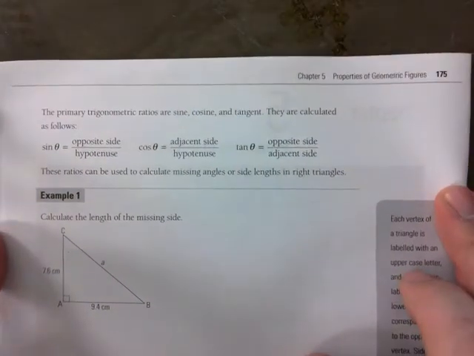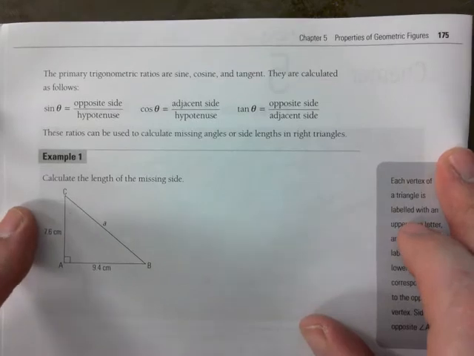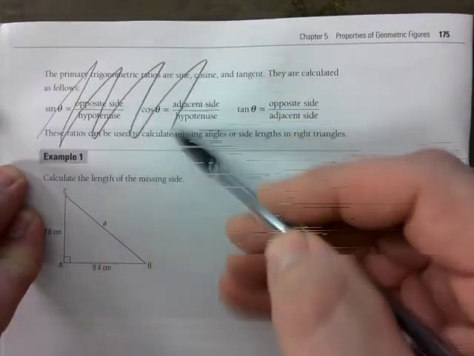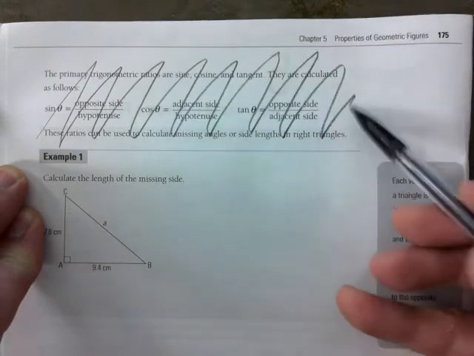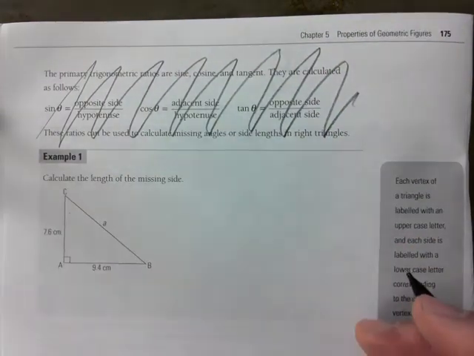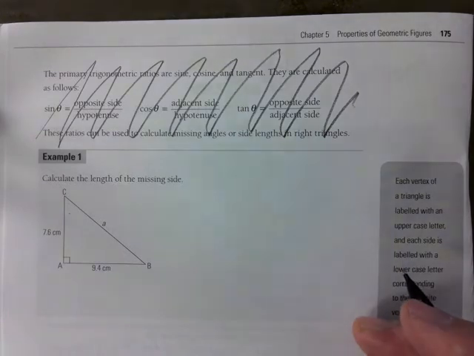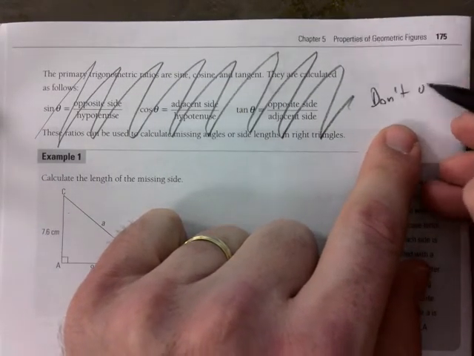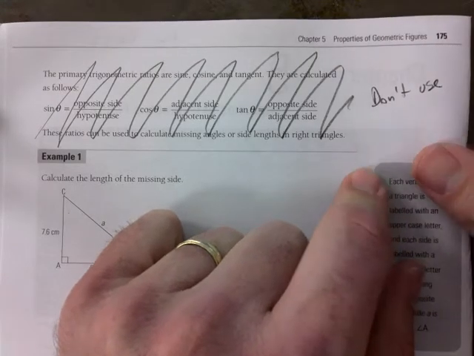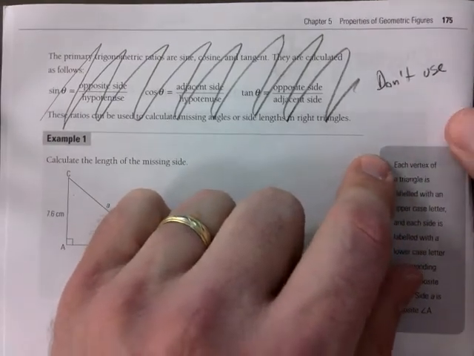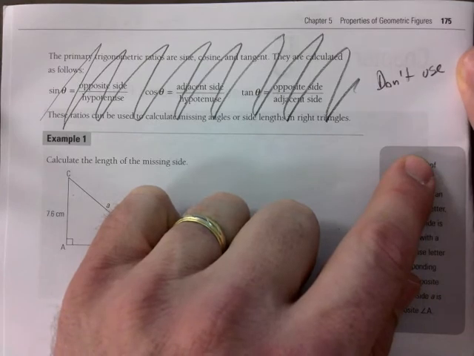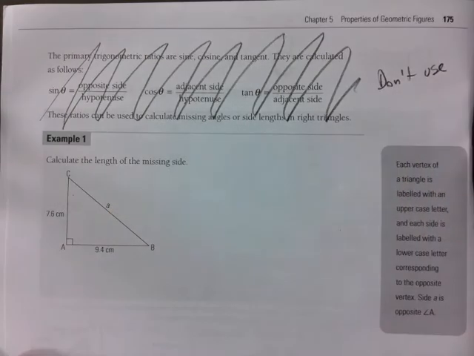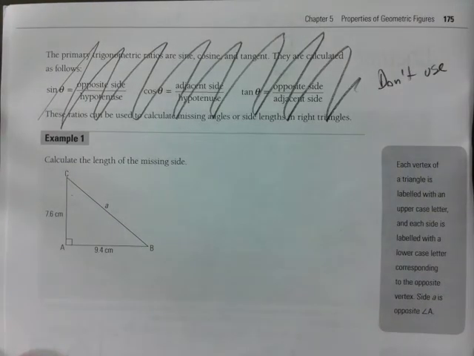Next page, 175. And there's that dreaded SOHCAHTOA. This is what we're going to do. Cross it off. Right? 175 at the top. Don't use. I'll say this. You wouldn't lose marks if you use it correctly, but there's a big risk of you getting it wrong. So I would say just don't use it. Use sine law, cosine law instead.